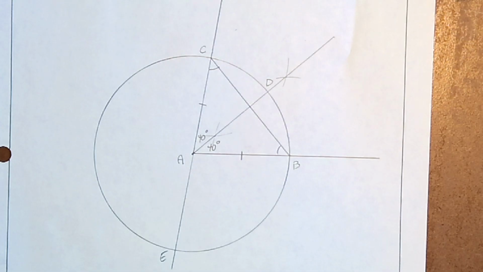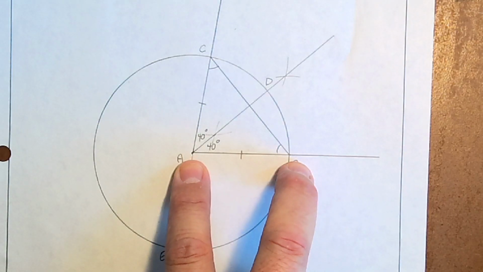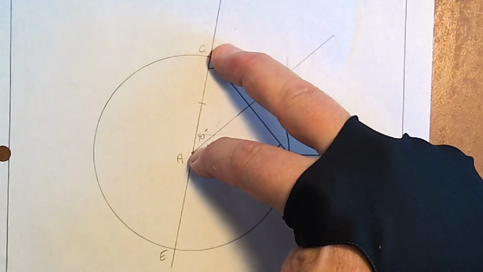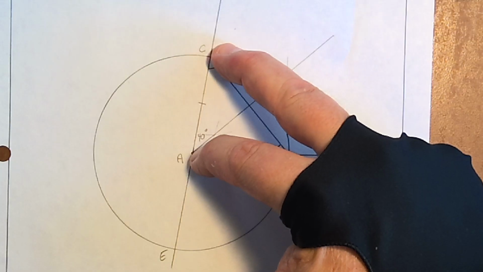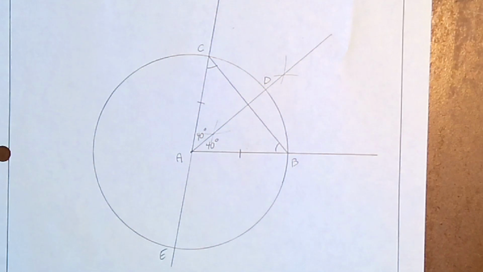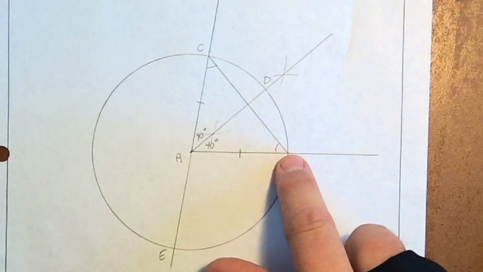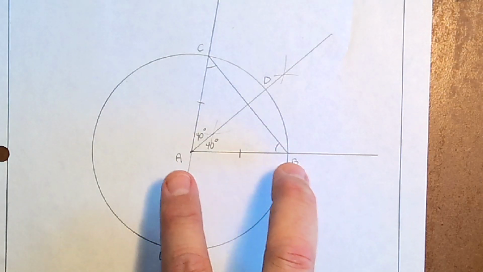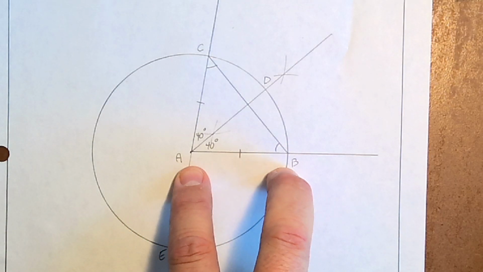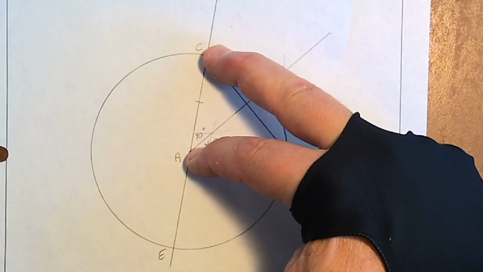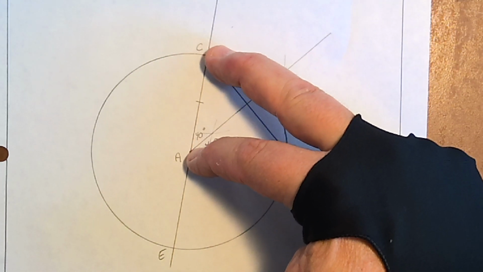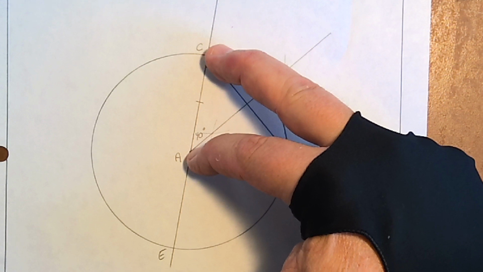What made this possible was that we had an isosceles triangle. And that came from radiuses, or equal measurements along the sides of our angles. You with me so far? Okay. And once we knew where those equal measurements were, we knew that this was exactly the same distance as this. I don't even know what the numbers are, but they're the same, whatever they are, because they're radiuses.